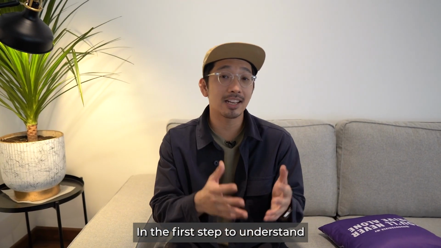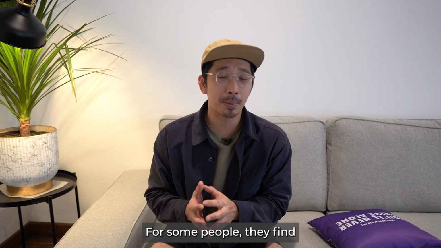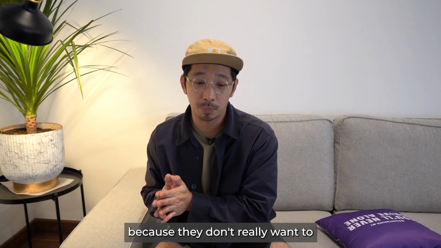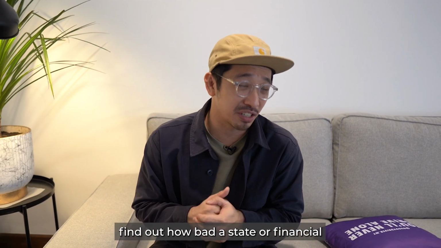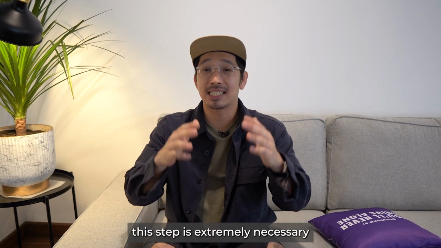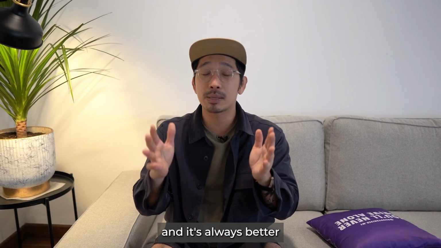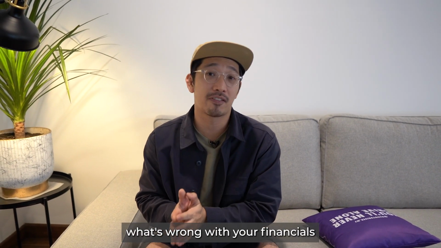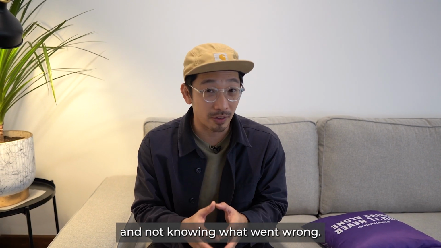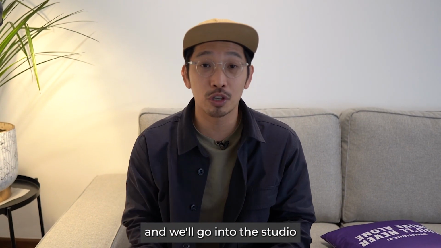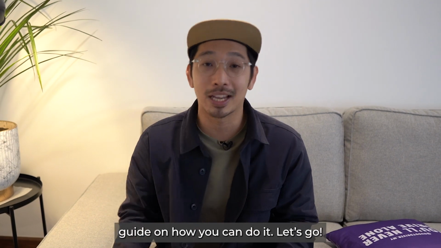In the first step, to understand your current financial situation, for some people they find it really difficult to do so because they don't really want to find out how bad a state of financial they are in. But trust me, this step is extremely necessary and it's always better that you find out what's wrong with your financials rather than burying your head in the sand and not knowing what went wrong. So let's not waste time and we'll go into the studio to show you a step-by-step guide on how you can do it. Let's go.